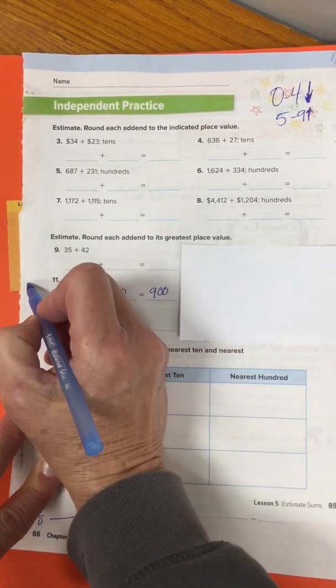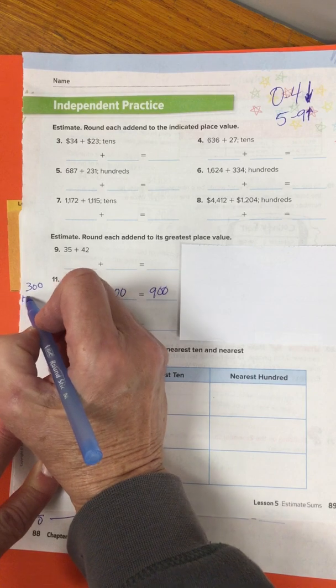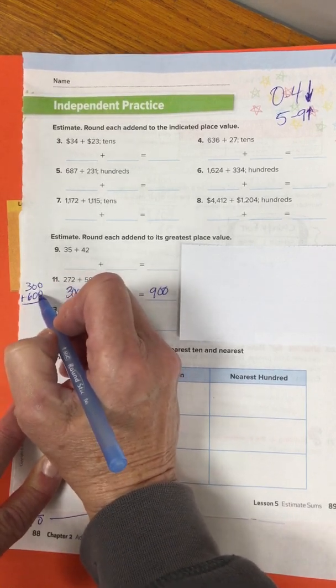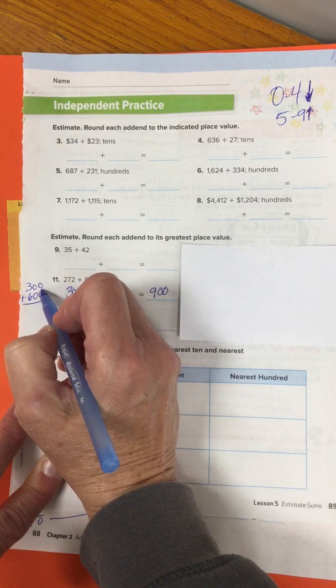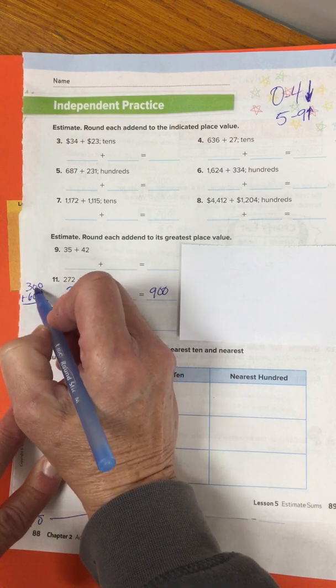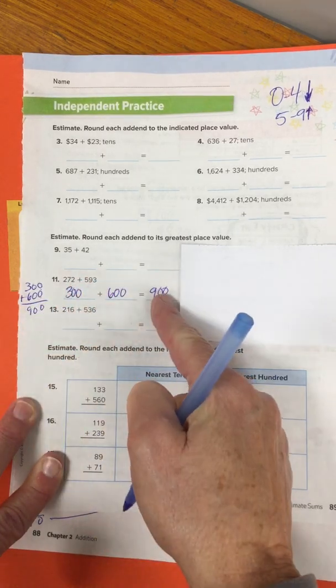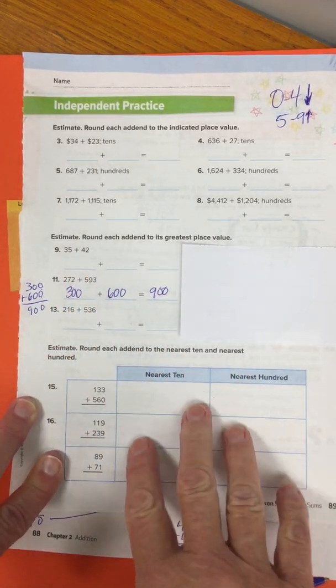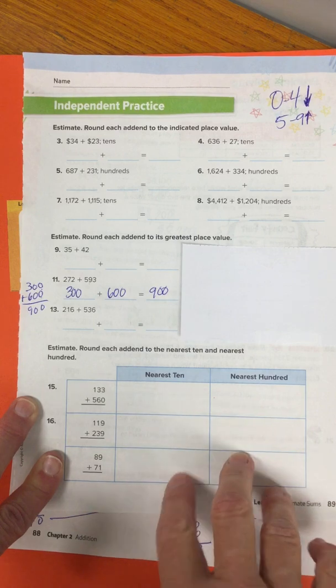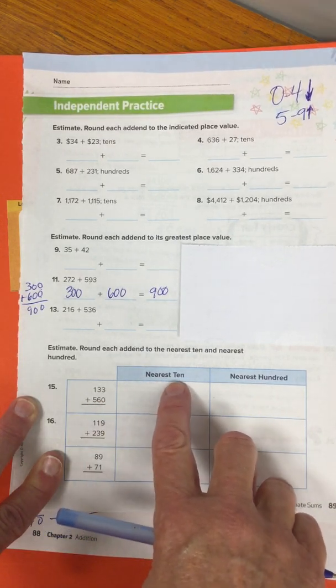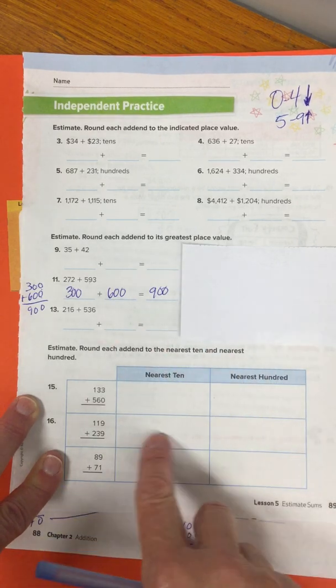But again, if you have trouble seeing those or thinking about them mentally in your head with mental math, just line them up vertically, up and down. 0 plus 0, 0, 0 plus 0, 0, and 3 plus 6, 9. And there's my answer, okay? Now this one's going to take a little bit of work, okay? The first time they do them, they want you to round to the nearest 10 and the nearest 100. Let's do one of them.